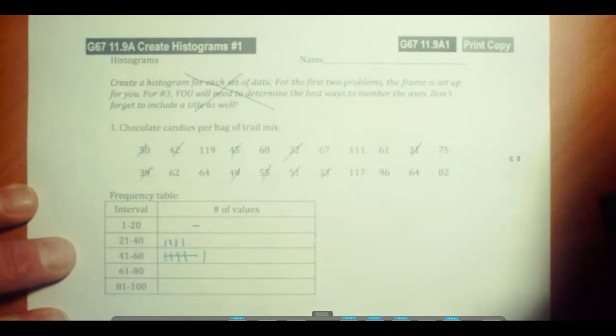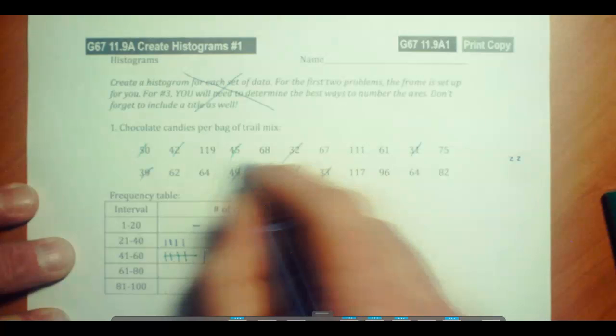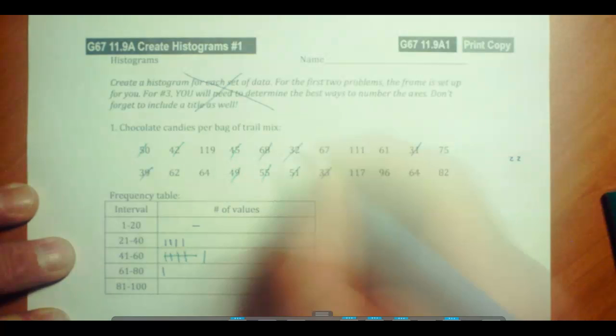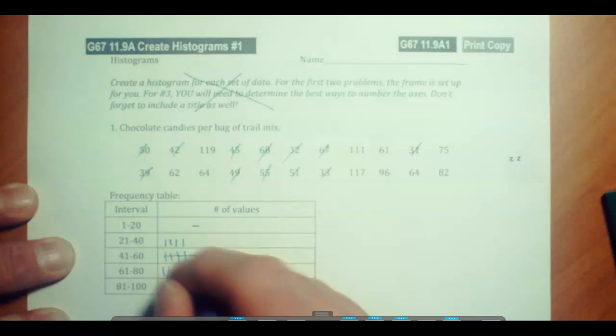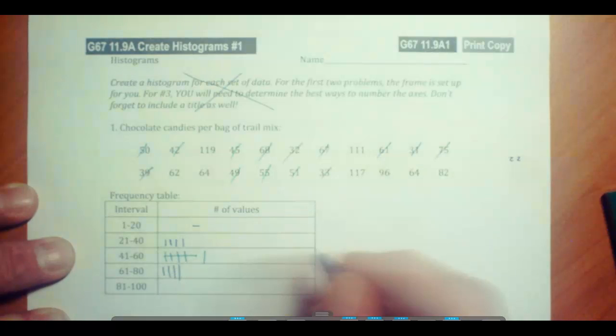If I got another one here, 61 to 80, 68 would fall in there. 67, 61, 75.